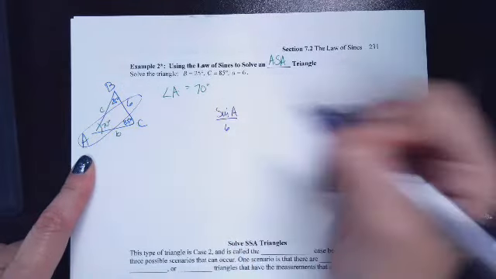If C is 15 and A is 25.6, that gets me to 40.6. I subtract that out of 180 and I would have 139.4 for angle B, approximately, because I rounded.